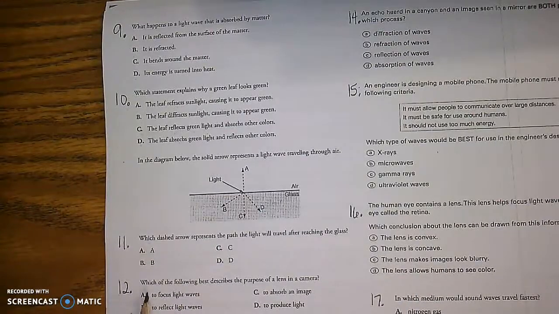Number 12. Which of the following best describes the purpose of a lens in a camera? A. To focus light waves. B. To reflect light waves. C. To absorb an image. Or D. To produce light.